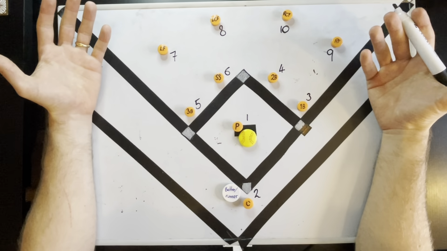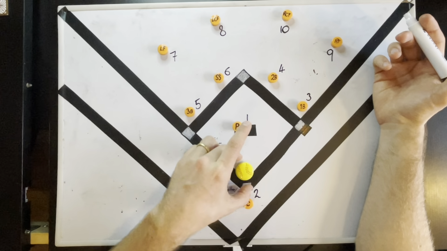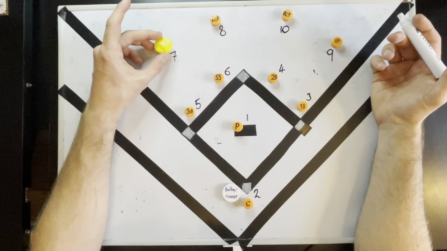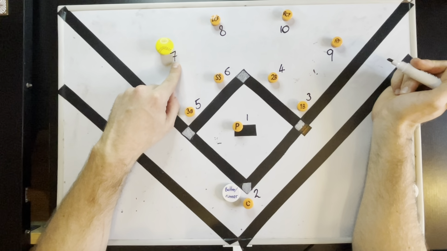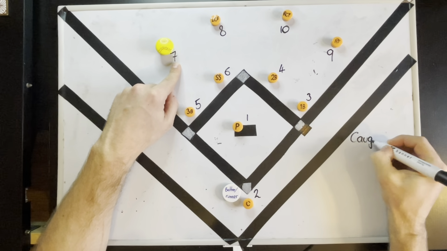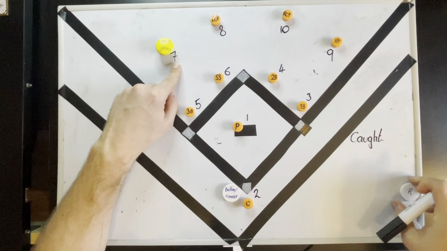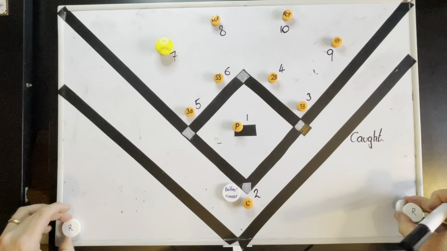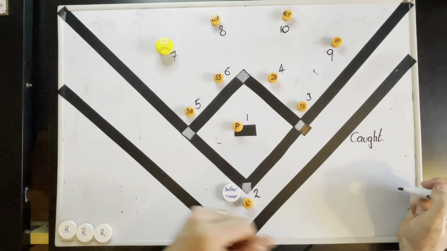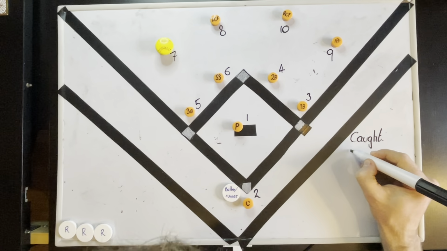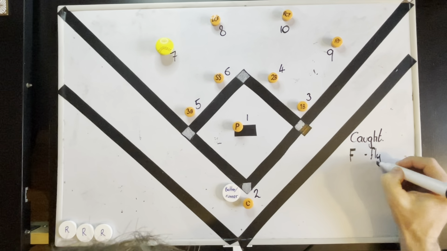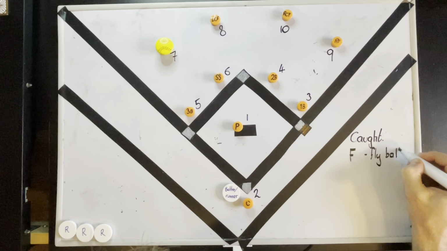So, if the ball is caught, for instance, the ball goes out and is caught by left field, let's say, then the number 7 will be used. On a catch, we also might denote the type of ball that it is, and there are different letters that we use. The first letter is an F, and the F stands for a fly ball.